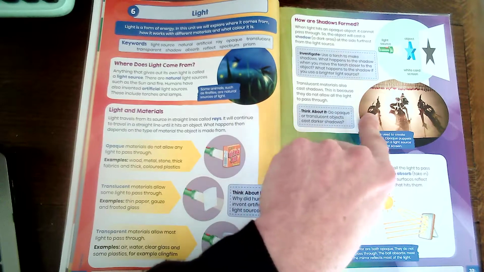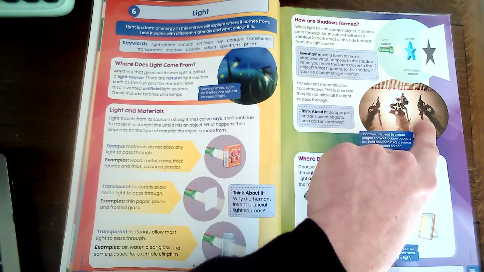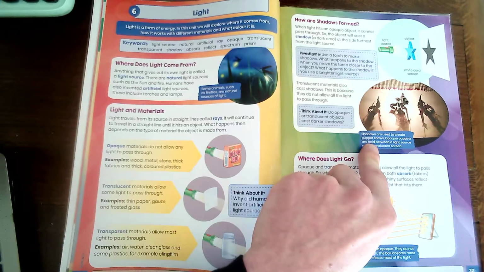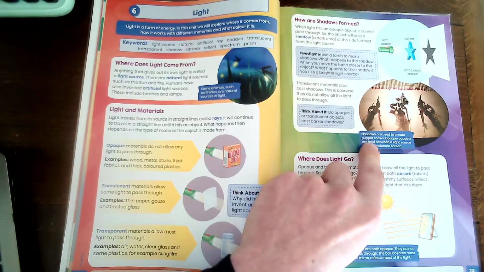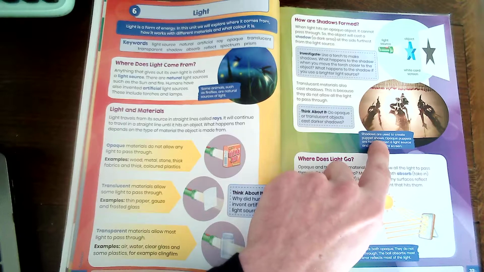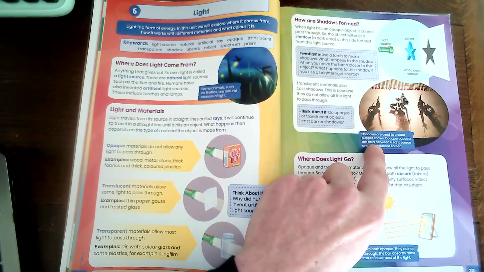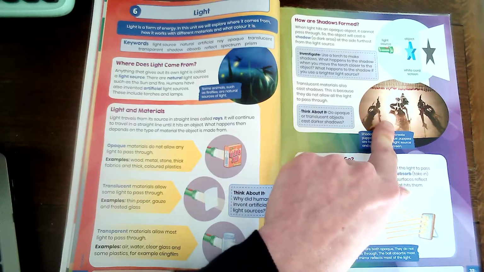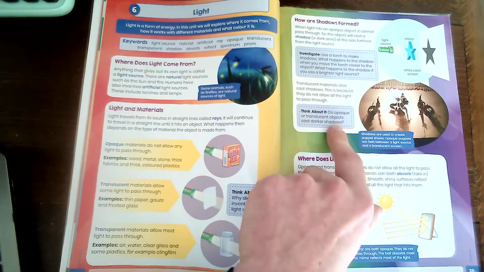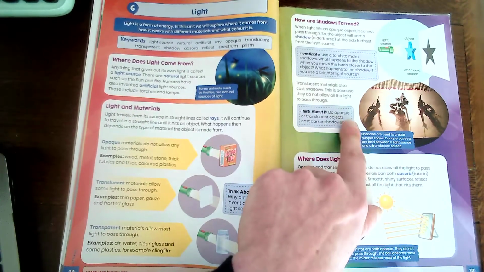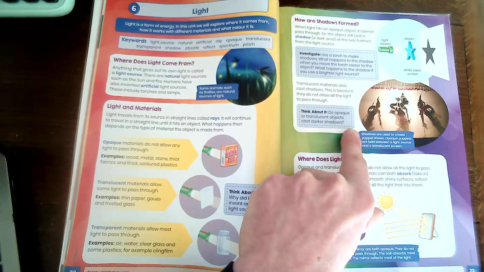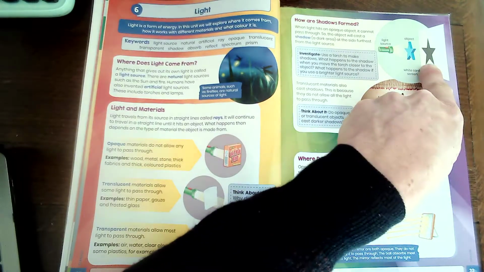So here you have opaque shadows as well. And I think that's some sort of maybe Oriental theatre or something like that, it looks like. Shadows are used to create puppet shows. Opaque puppets are held between a light source and a translucent screen. So that might be some inspiration for some stop motion videos even for you. So think about it. Do opaque or translucent objects cast darker shadows? So which one would cast a darker shadow?